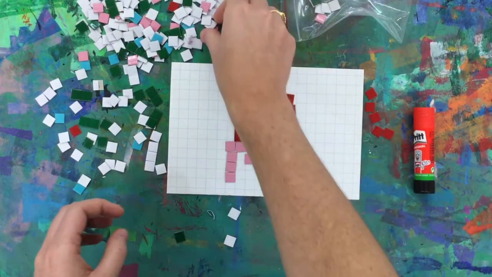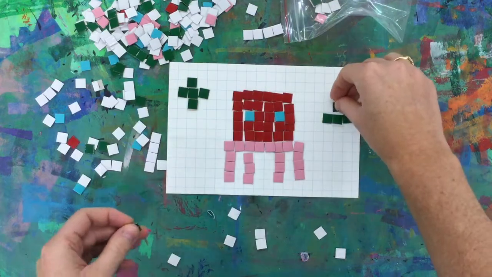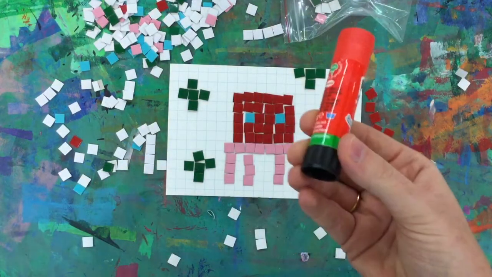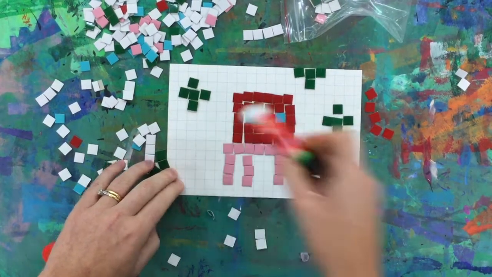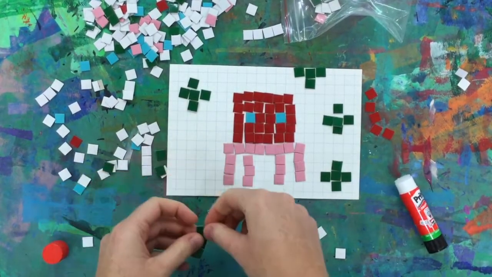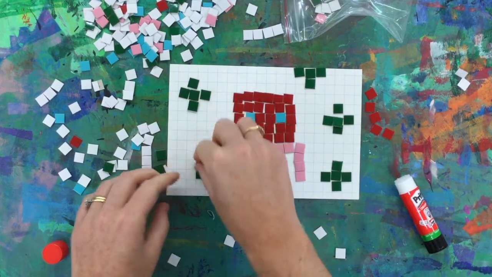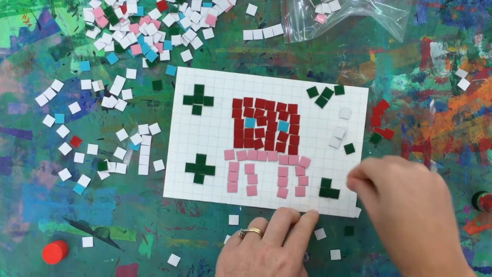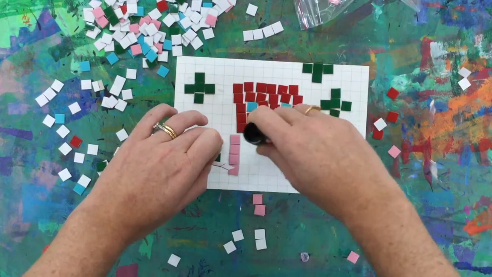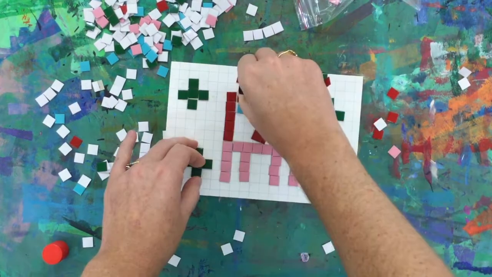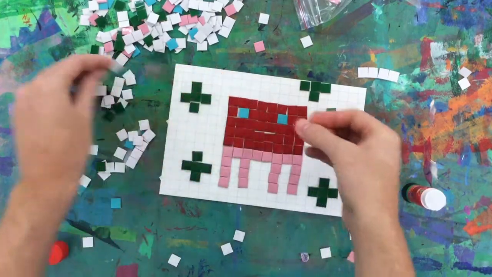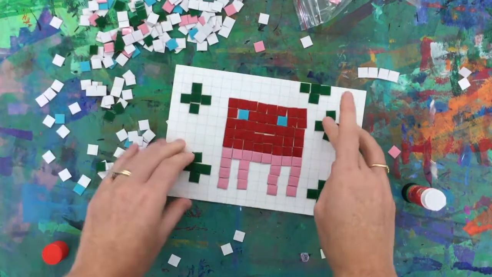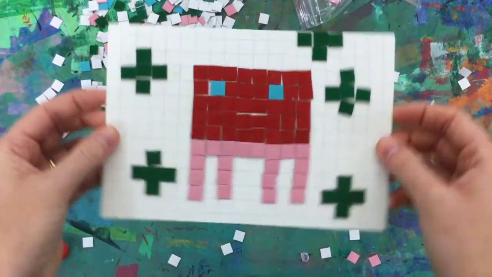Your first try might not be your favorite, so keep playing and trying, and when you have one that you like, you will start gluing. Slightly move over your tiles and put glue on the paper grid, and then place your tiles down. Continue doing this slowly so you make sure you're putting your tiles in the spot that you want them to be. This is great to practice our fine motor and controlling our fingertips and concentrating. And you've made your very own Space Invader.